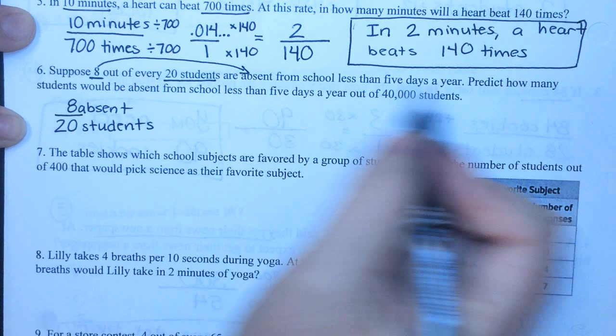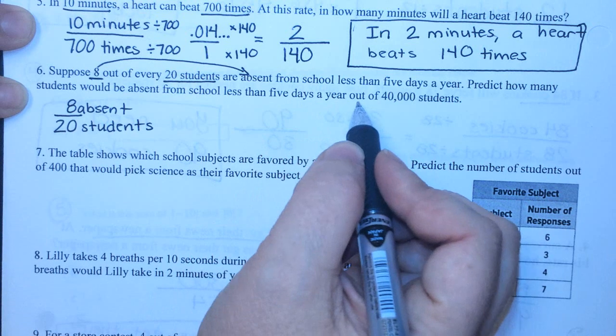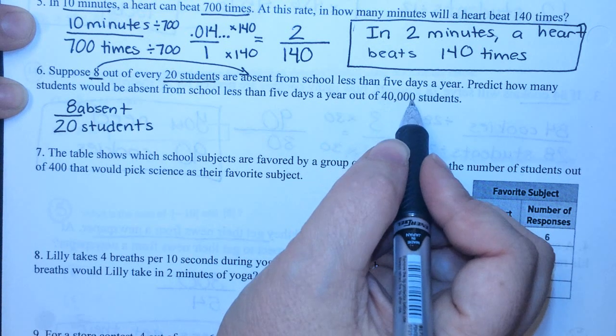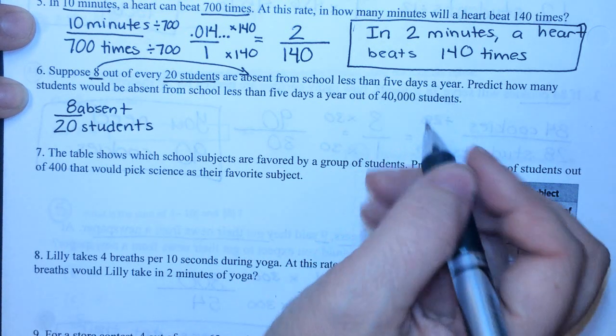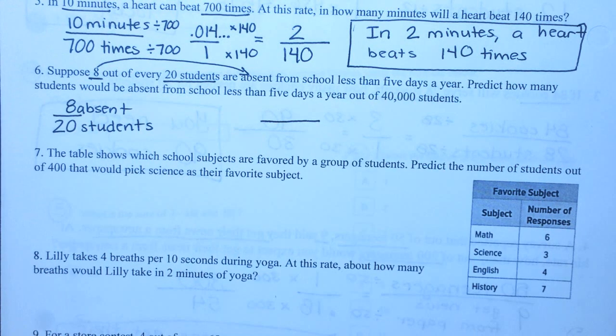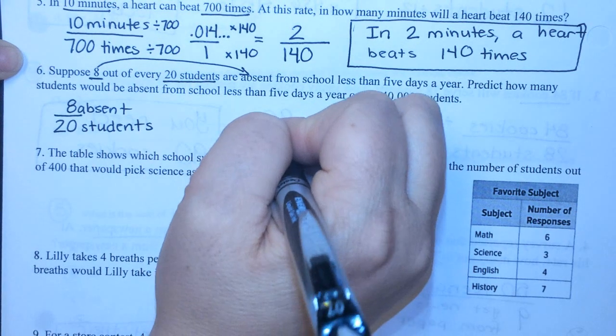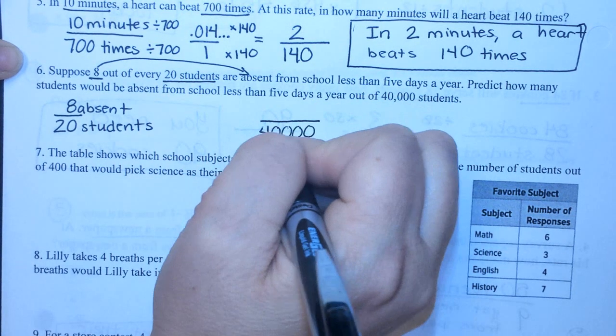Okay. Predict how many students would be absent from school less than 5 days in a year out of 40,000 students. So where am I putting 40,000? Julia. On the bottom.